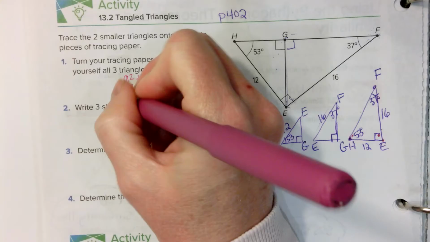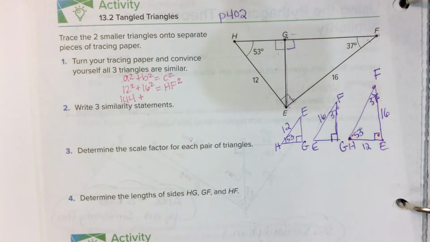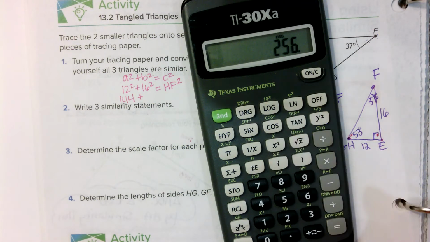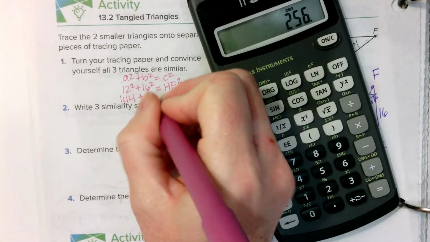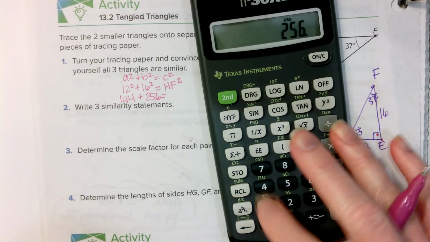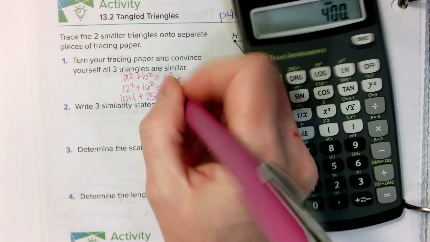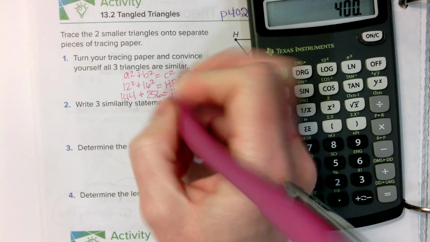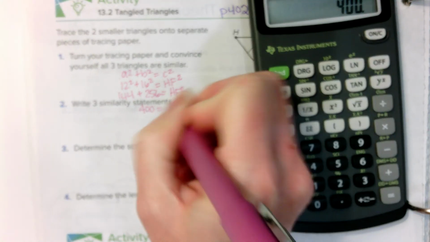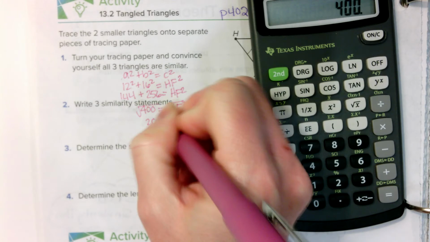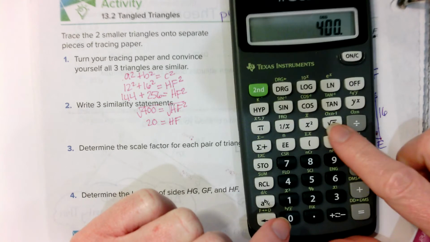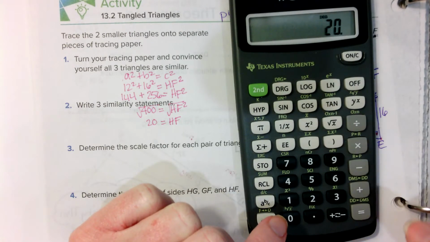So this is 144 plus 16 squared. So 16 squared is 256 plus my 144. And I get 400. So HF squared, and so then I'm just going to write into the next problem. 400 equals HF squared. And when I take the square root of both sides, I get 20. I want to remind you where that is on your calculator. On this calculator, the square root is this button right here. I simply press it and I get 20.